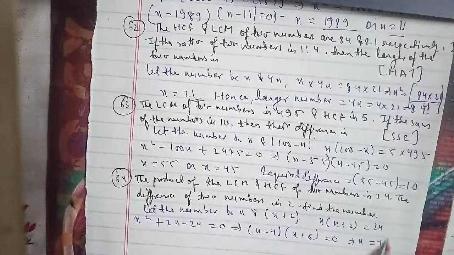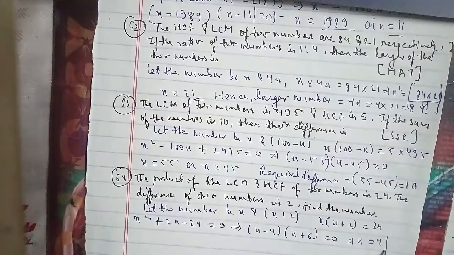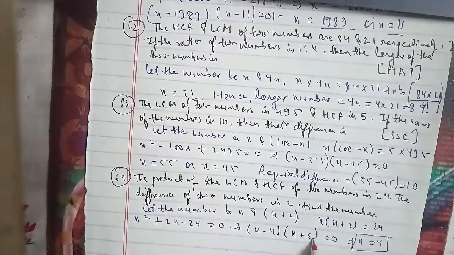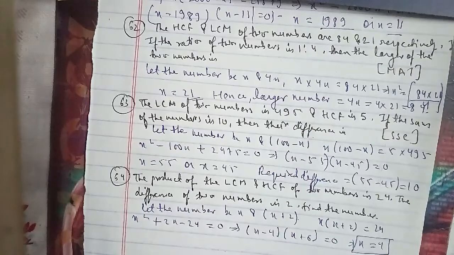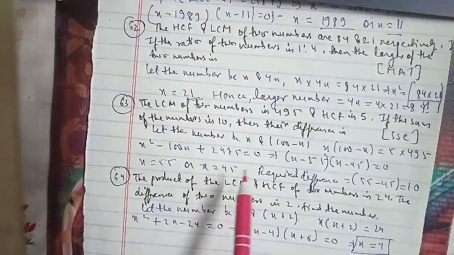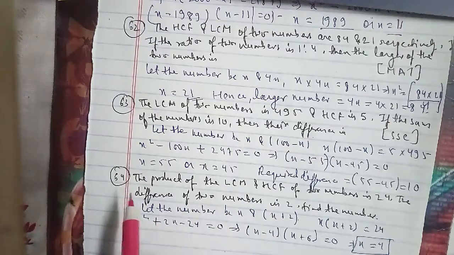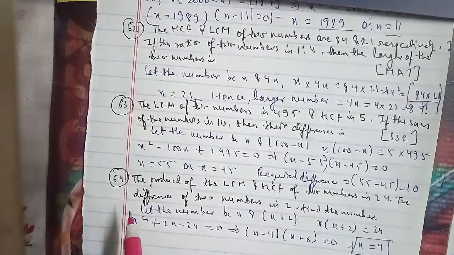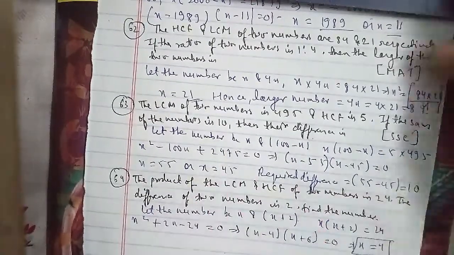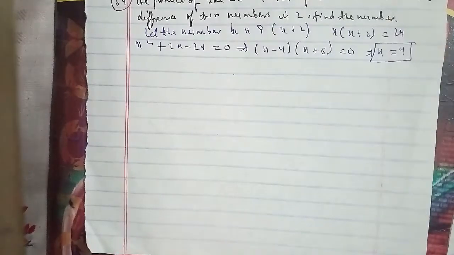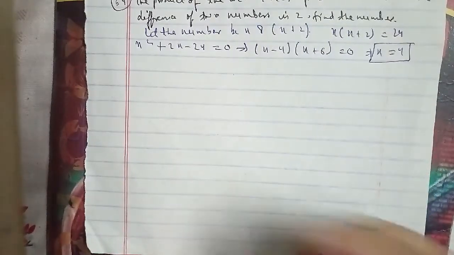Let's go ahead with another question, which is also an important question. This is the 65th question of the session.